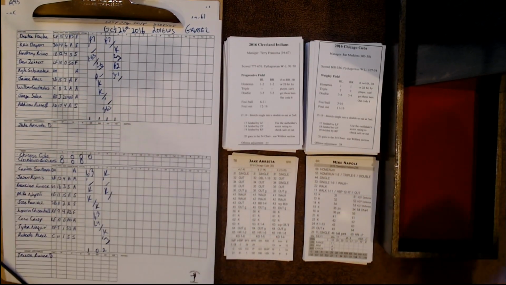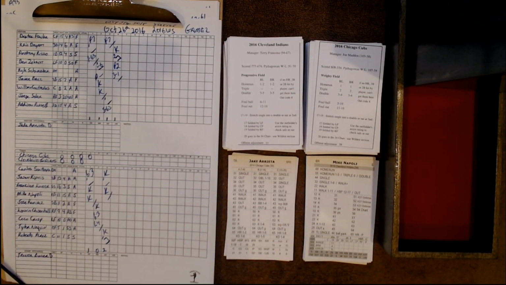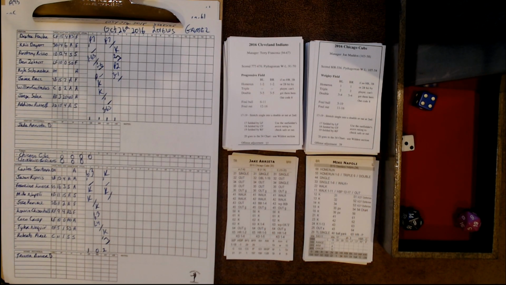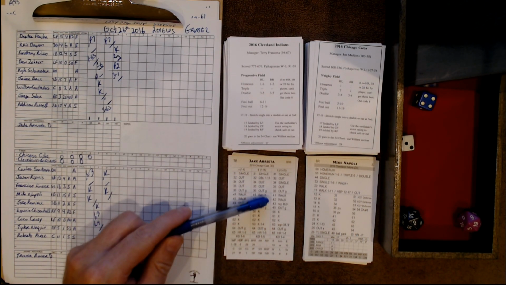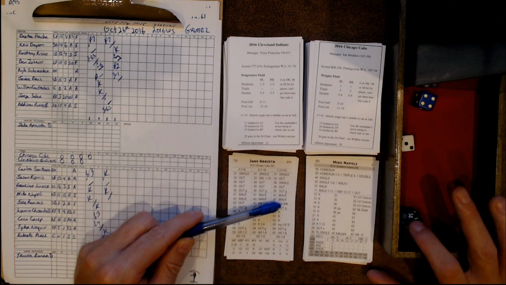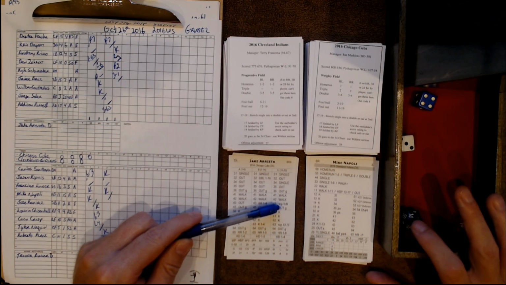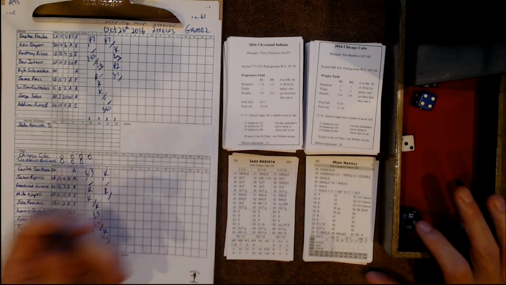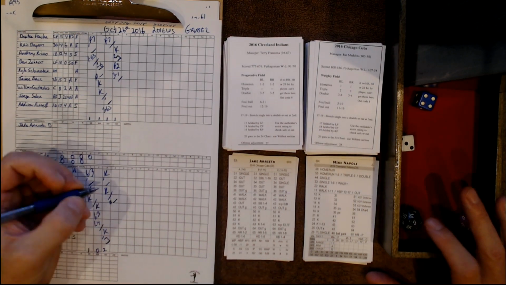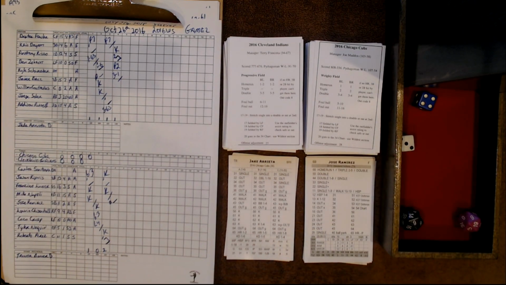And Jake Arrieta comes back out to face off against Mike Napoli. Napoli struck out to end the first. 43 blank. 43 on Arrieta is going to be a wild pitch. If it's within his wild pitch rating, if there's no one on base, then it's a walk. So he's going to walk Napoli to first base.